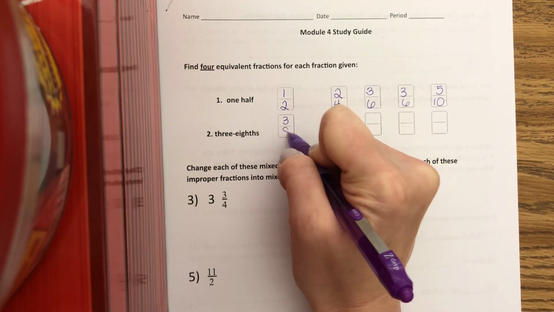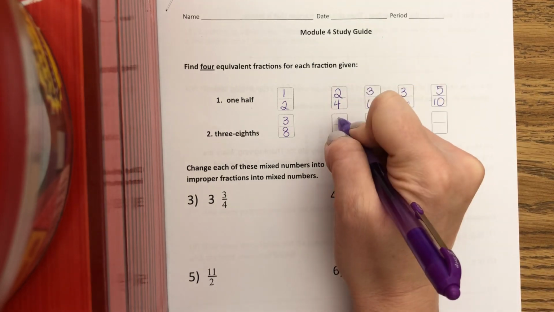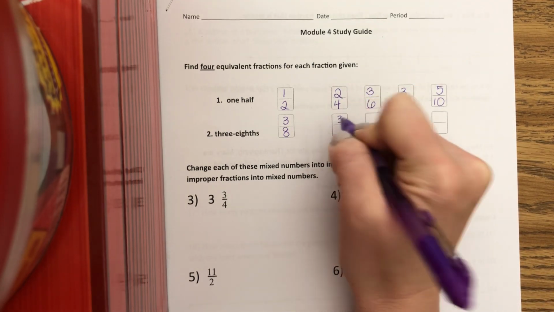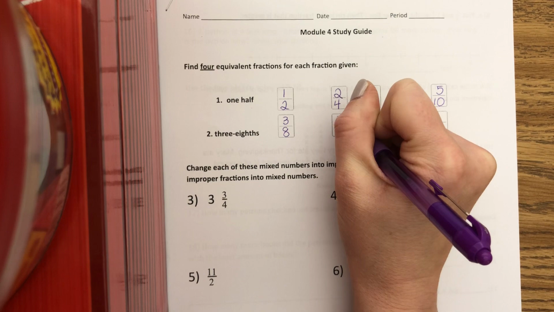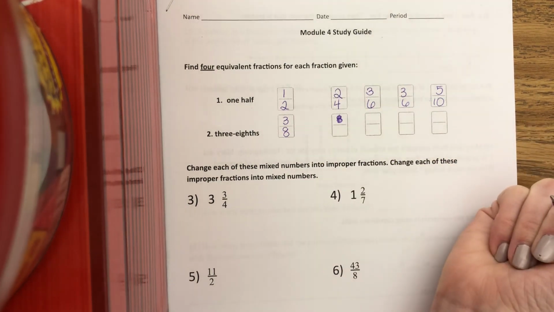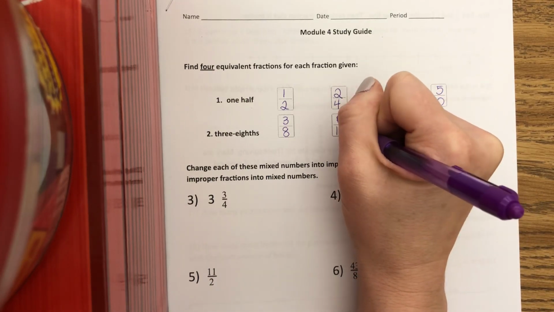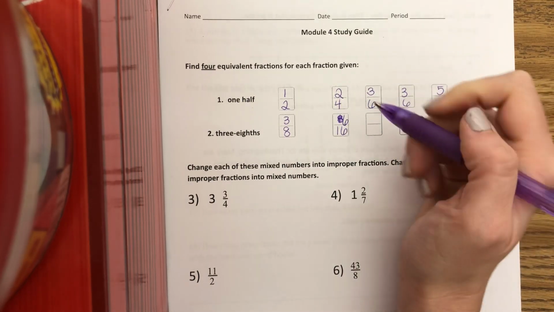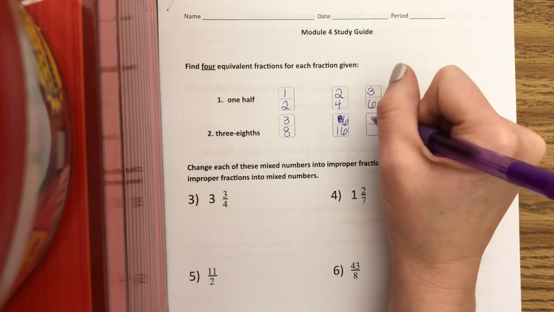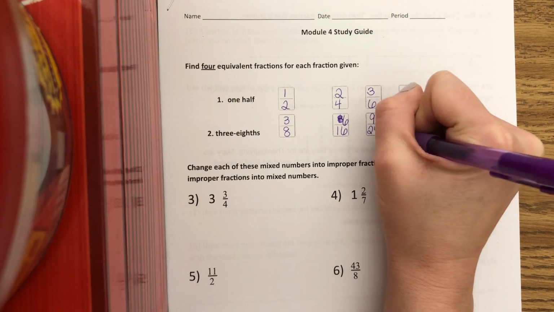3/8, you're going to do the same thing. So I'm going to multiply the numerator and denominator by 1. Sorry, by 2. 1 would give me the same fraction. 3 times 2 is 6. 8 times 2 is 16. Now I'm going to do by 3. 3 times 3 is 9. 8 times 3 is 24.